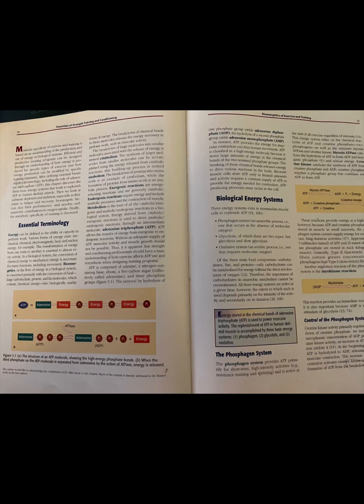Because muscular cells store ATP only in limited amounts, and activity requires a constant supply of ATP to provide the energy needed for contraction, ATP producing processes must occur in the cell. Biological energy systems. 3 energy systems exist in mammalian muscle cells to replenish ATP. Phosphagen system, an anaerobic process, i.e. one that occurs in the absence of molecular oxygen. Glycolysis, of which there are 2 types, fast glycolysis and slow glycolysis, an anaerobic process. Oxidative, an aerobic process.